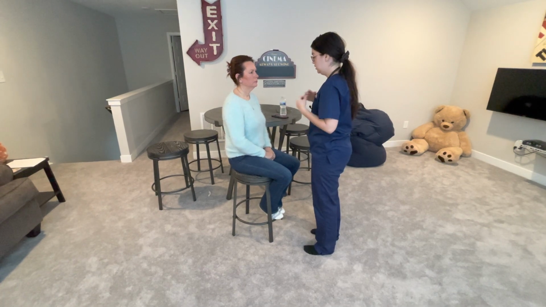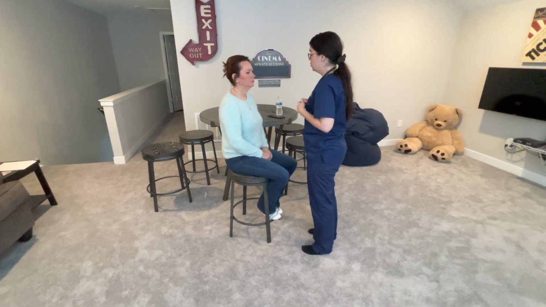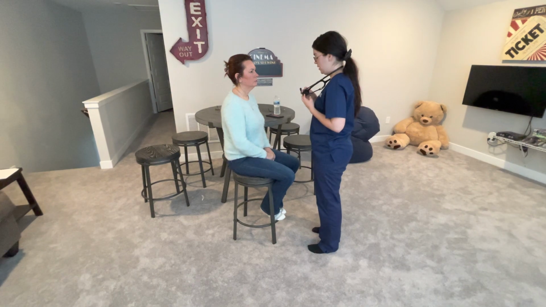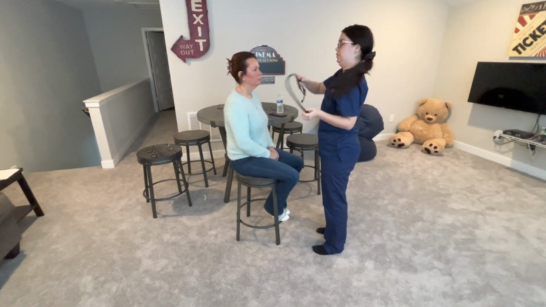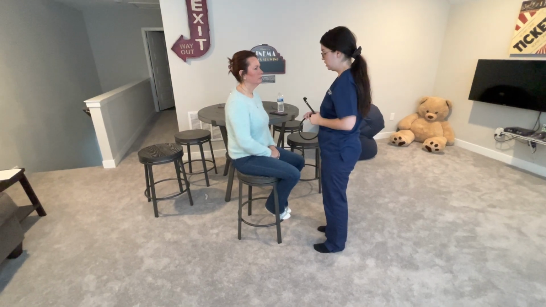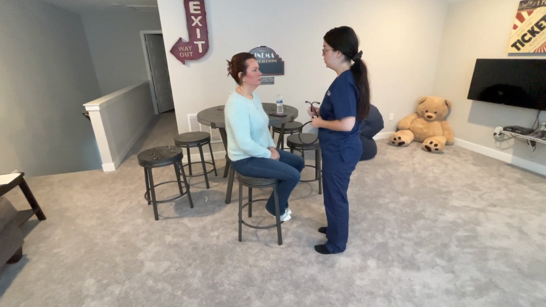Then I would do auscultation using the diaphragm of my stethoscope. I would be listening for pitch, amplitude, duration, quality, and location of sound.